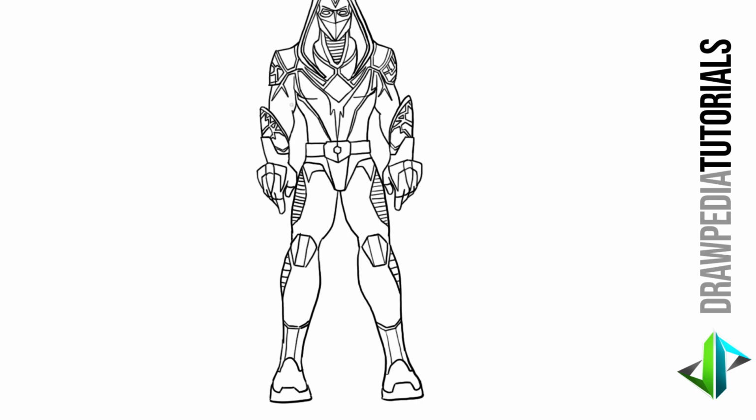Now for his cape, I'm gonna draw at the side of his arm at the inner corner, a curved line downwards, and along that line on the right side, I'm gonna draw some zigzag lines upwards along the edges. I'm gonna do the same thing on the right side right there.